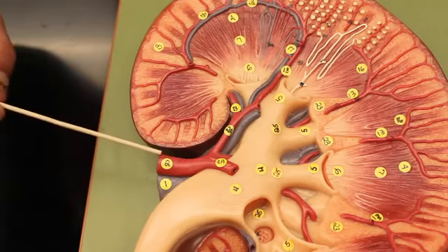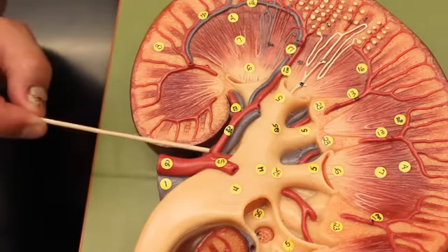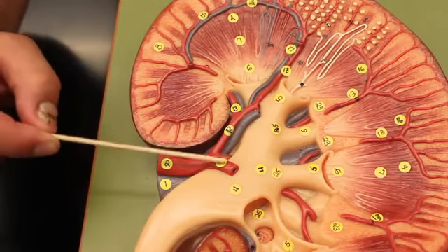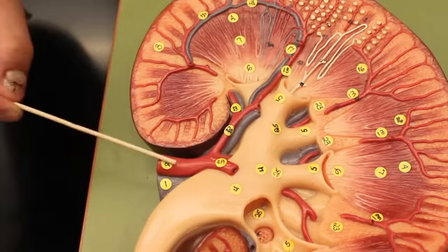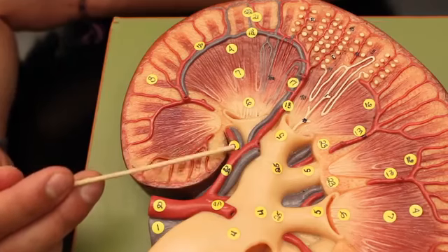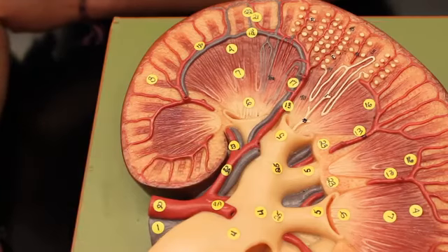The renal artery, once it enters into the kidney through the hilus, it splits. You see how it splits here into 2A? 2A is called the segmental arteries. So again, 2 is renal, 2A is segmental. Then the segmental artery goes into what's called the interlobar artery, number 13.